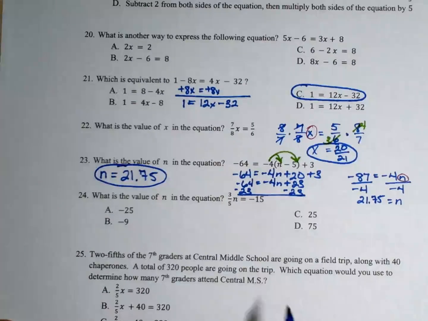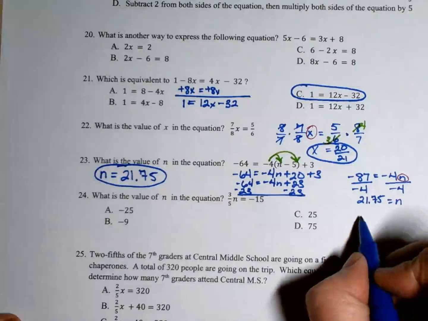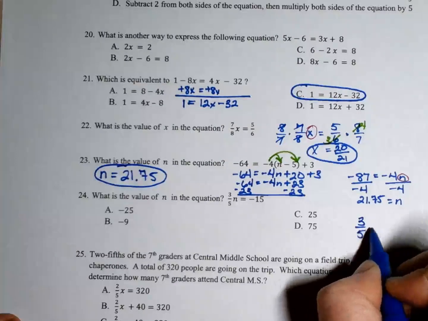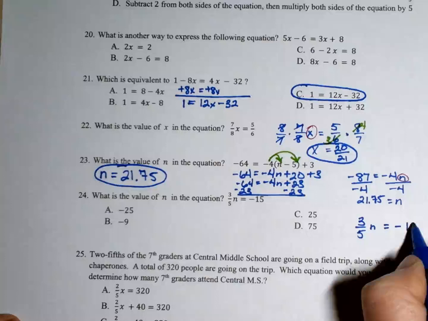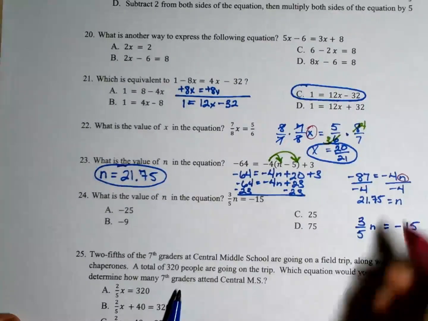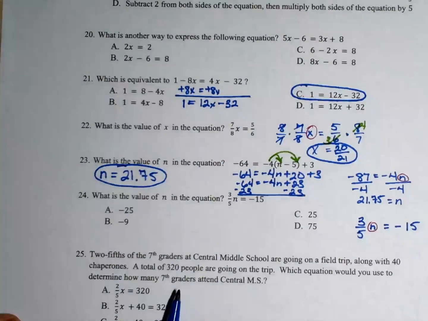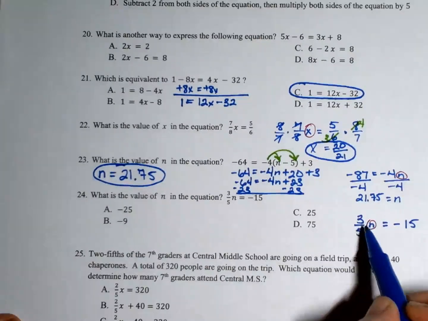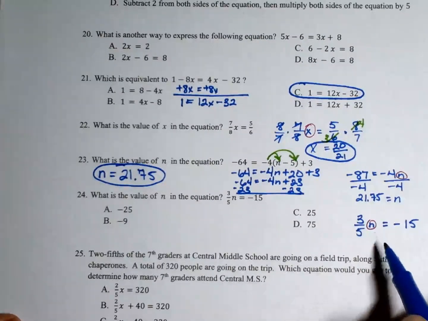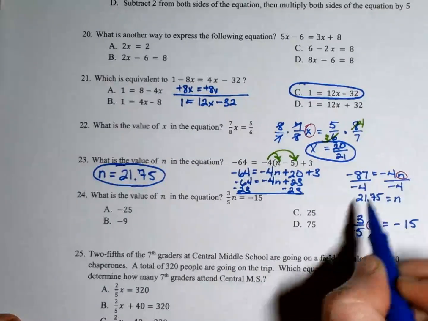Alright. So this one, what's the value of n in the equation 3/5 n equals negative 15? Well, again, I got to get this n by itself, so I have to multiply by the reciprocal because this is 3/5 times n, so the reciprocal of that is going to be 5/3.